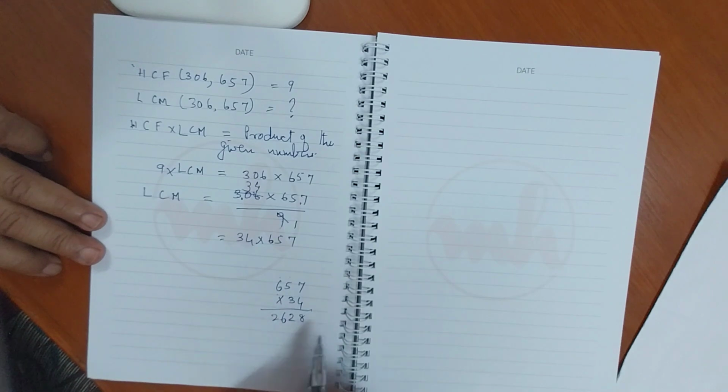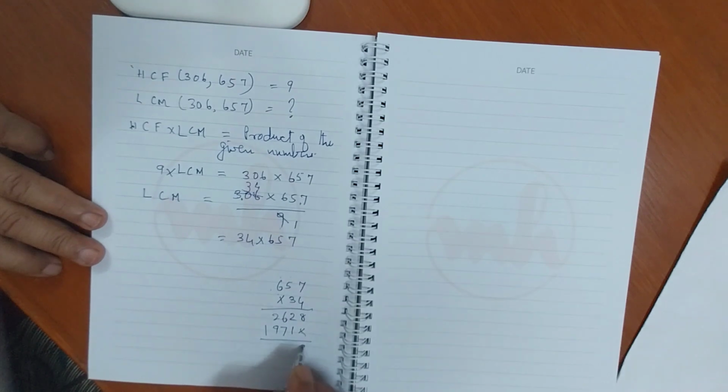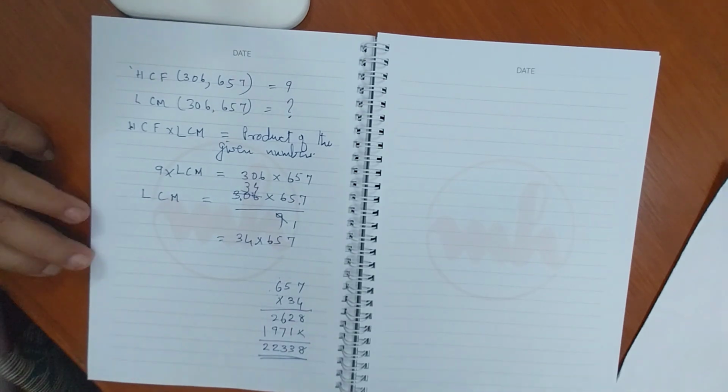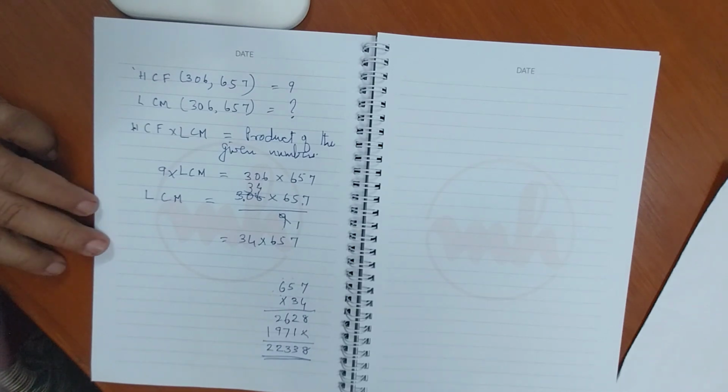Now let's multiply by 3. 7 threes are 21, carry 2. 5 threes are 15, plus 2, 17, carry 1. 6 threes are 18, plus 1, 19. Adding: 8, 3, 13, carry 1, 12, 2. 22,338 is the LCM of these two numbers.